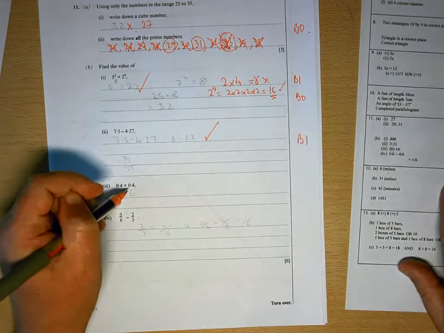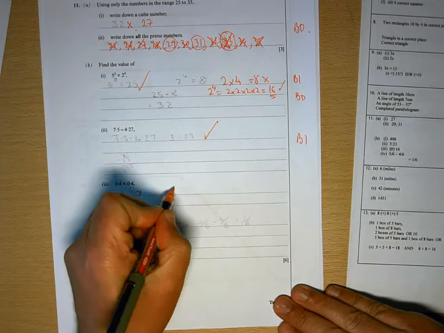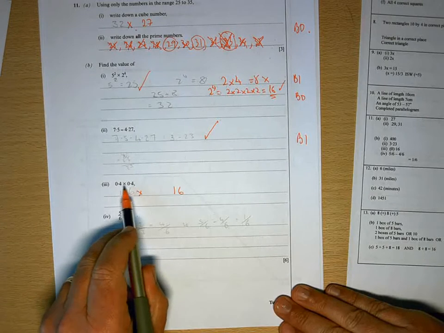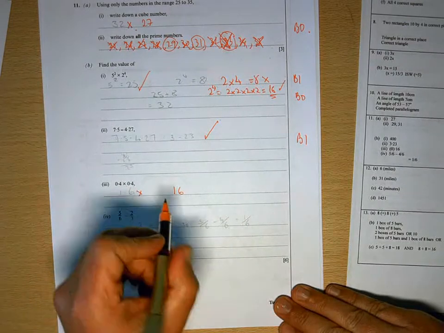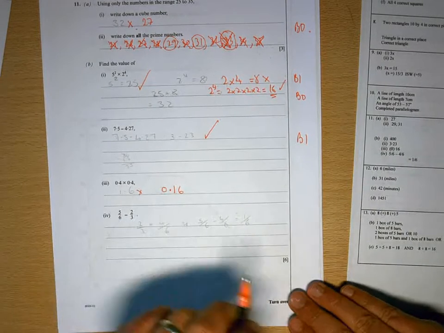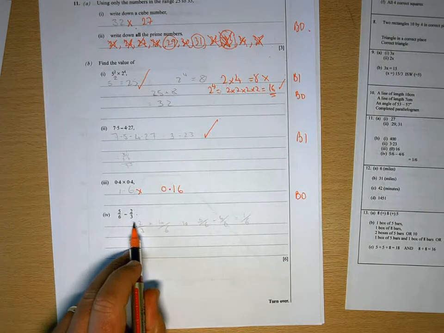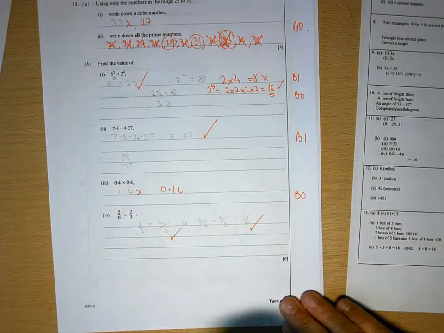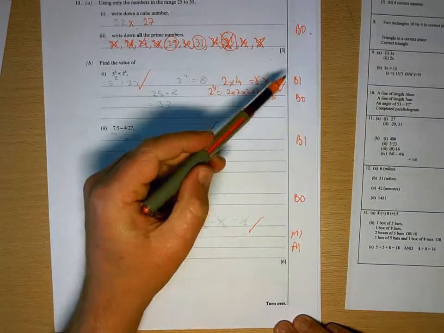0.4 times 0.4 isn't 1.6. 4 times 4 is 16. Okay, so you've got the digits right, but because there are 2 digits after the decimal point in the original, that means there's going to be 2 digits after the decimal point in your answer. So what they're looking for there is 0.16. And then here, 5/6 minus 2/3 is 1/6. Yeah, well done. Excellent. So you get 2 marks for that. So on this page then, you've got 1, 2, 3, 4.